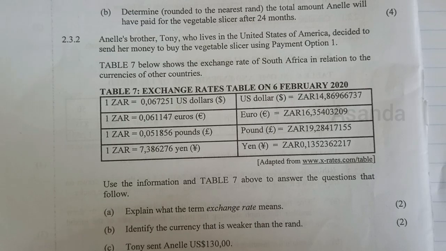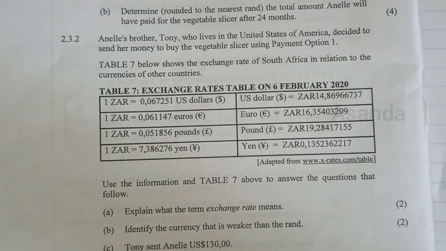I'm just going to go ahead, and if I think it through first, I would say it is the amount of money which is exchanged for one country, exchanged for another currency.